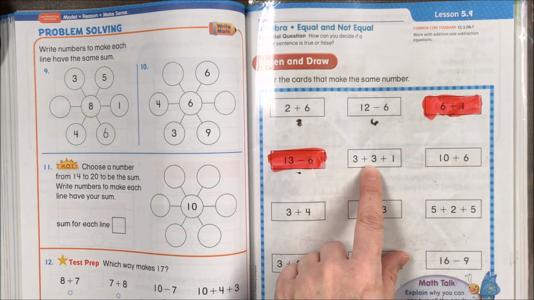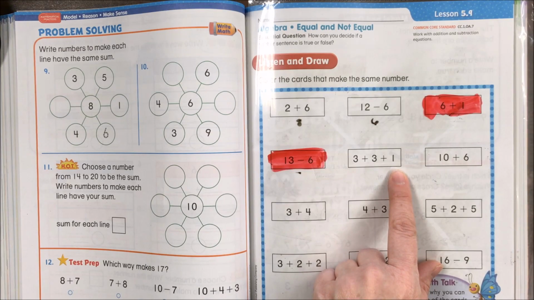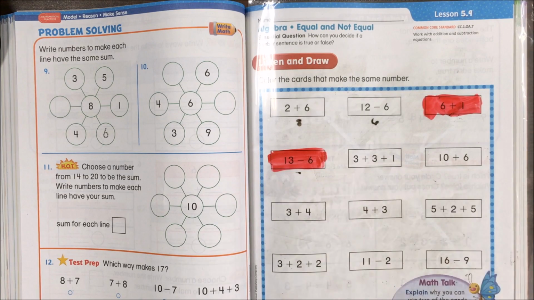Aaliyah, what's 3 plus 3? 6. And one more is? 7. So we're going to color that one.